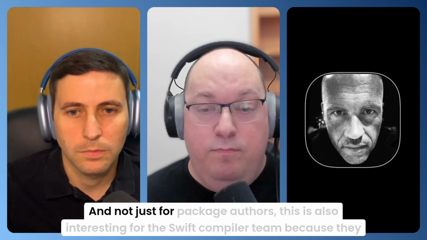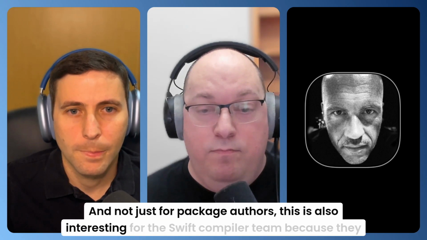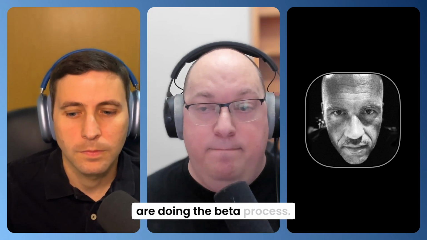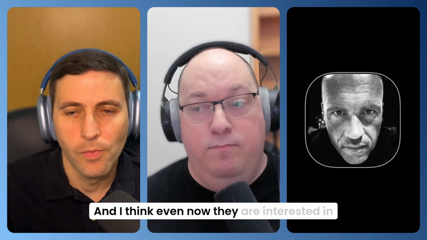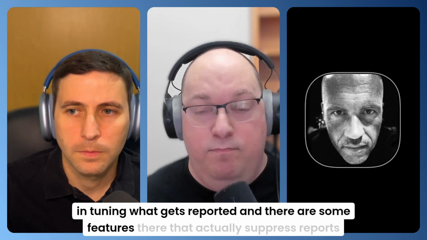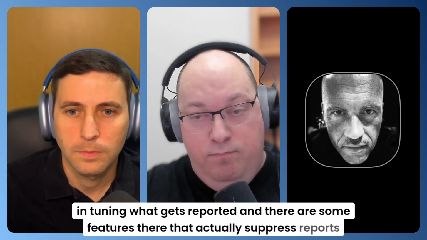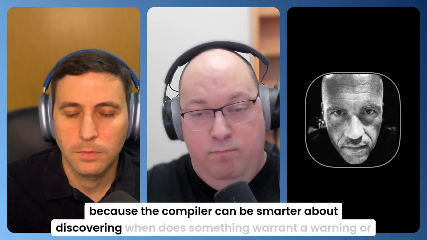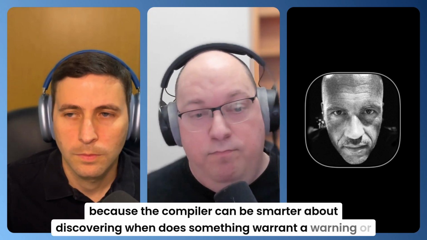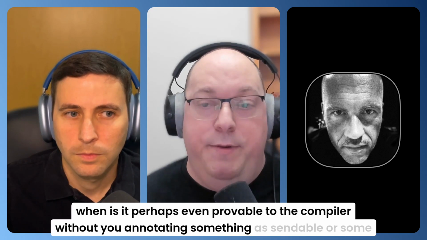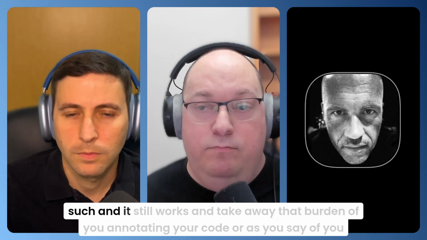And not just for package authors, this is also interesting for the Swift compiler team, because they are doing the beta process. And I think even now they are interested in tuning what gets reported, and there are some features that actually suppress reports, because the compiler can be smarter about discovering when something warrants a warning, or when it is even provable to the compiler without you annotating something as sendable, and it still works.